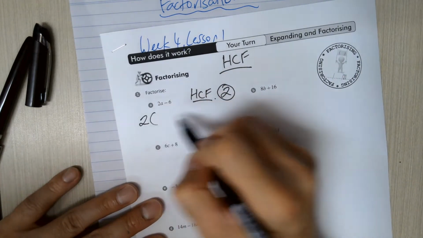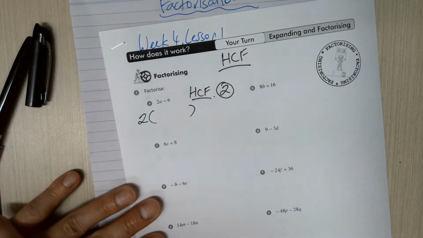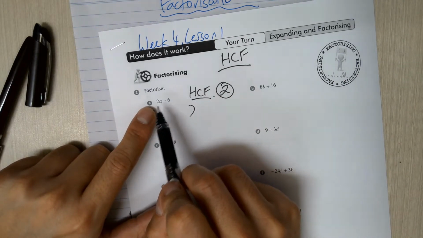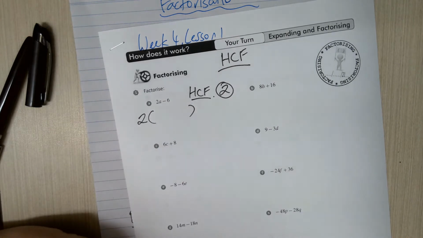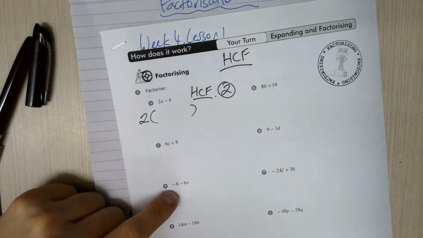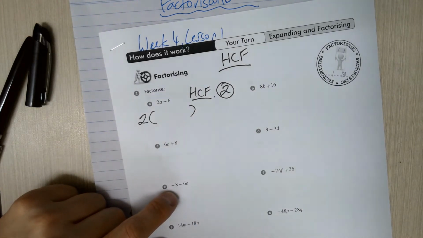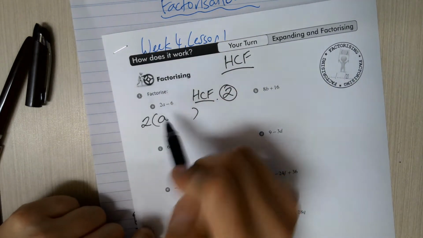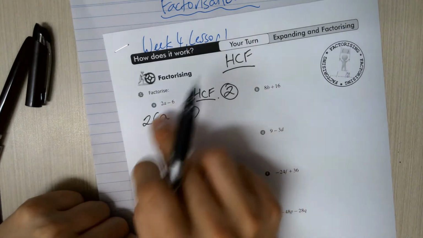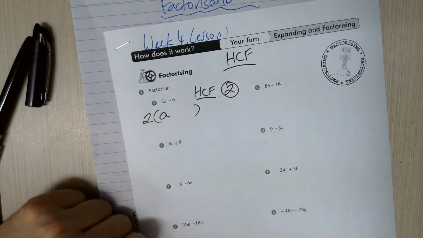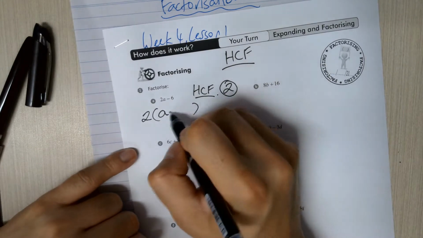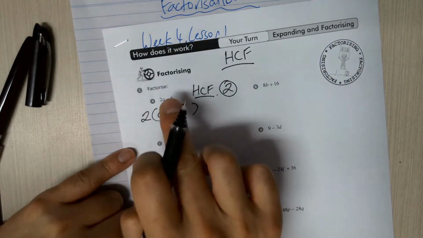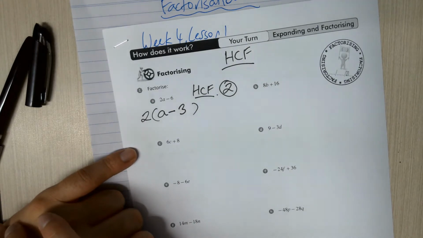2 bracket. So next, what we're going to do, the second step, remember, is to divide each term by the highest common factor. So 2a divided by 2 is a, right? 2 times a is 2a, so 2a divided by 2 is a. -6 divided by 2, what's -6 divided by 2? -3, right? Because 2 times -3 will give me -6.